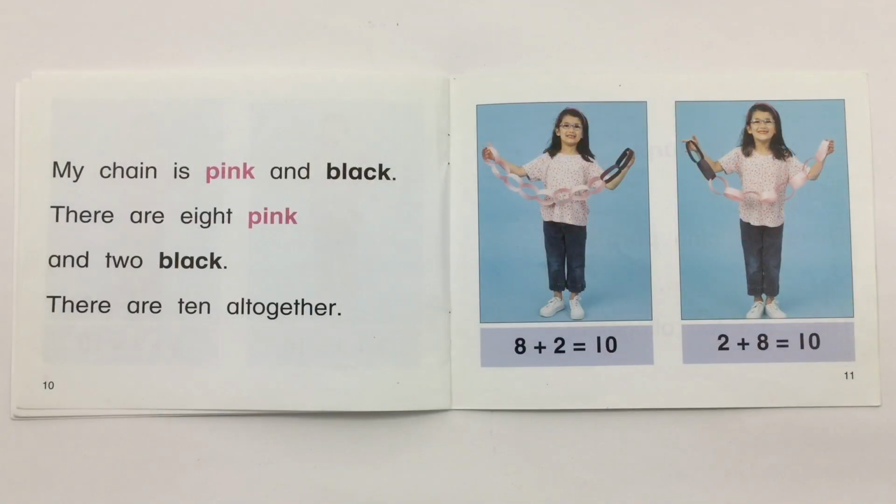My chain is pink and black. There are 8 pink and 2 black. There are 10 all together. 8 plus 2 equals 10. 2 plus 8 equals 10.